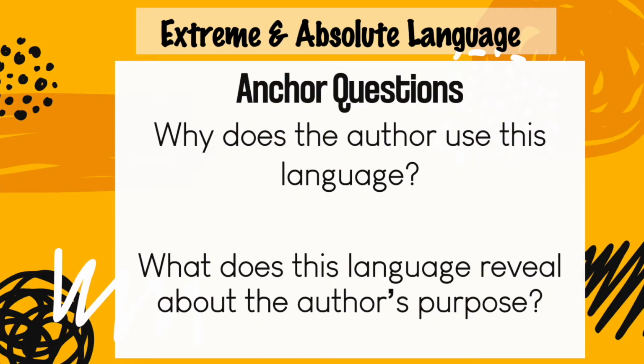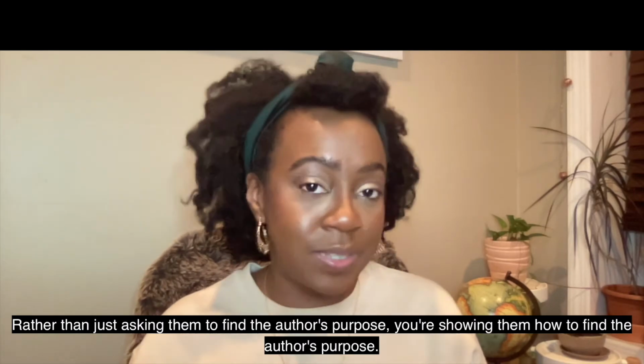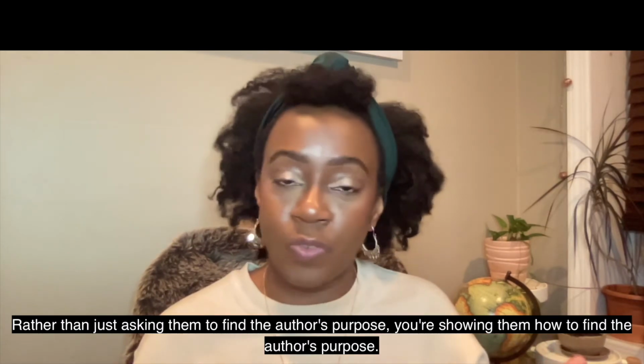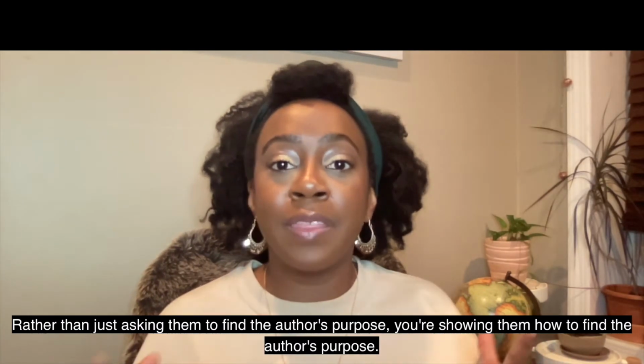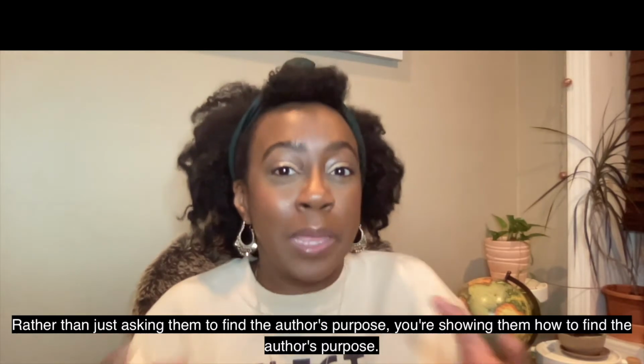Some of the questions students need to be thinking of are, why did the author use this word, and what are the effects of these words on my thinking and on my emotions? Rather than just saying to students, find the author's purpose, you're giving them a way to do so. You're showing them the how.